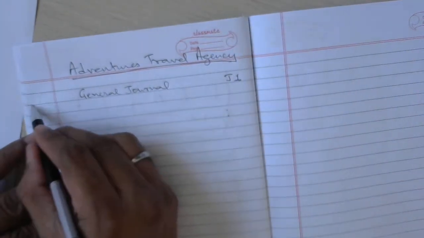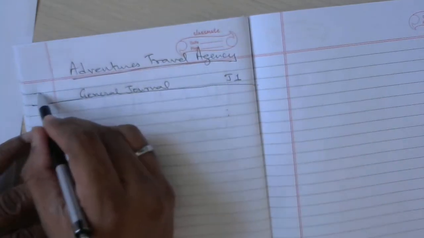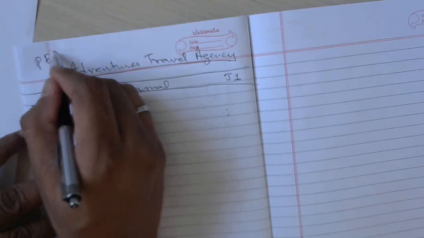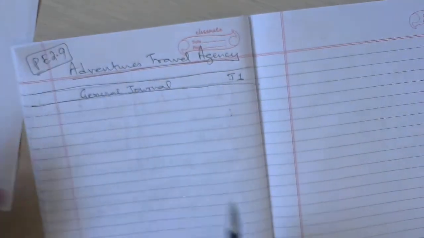That's just a common practice. Here I will say problem E 2.9. Now what is the structure of this?